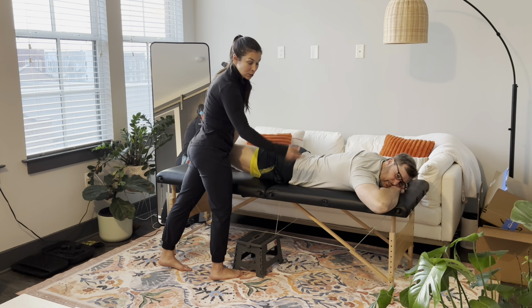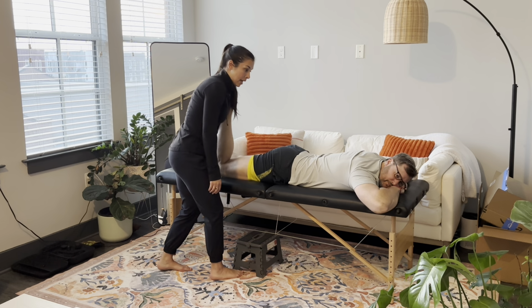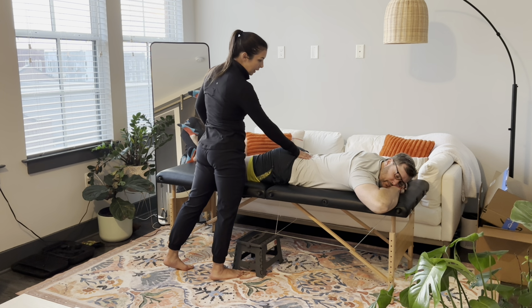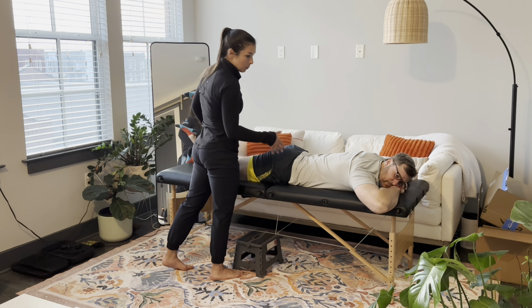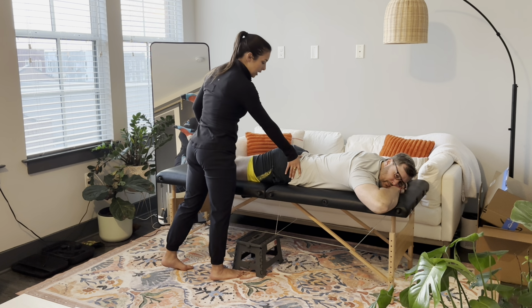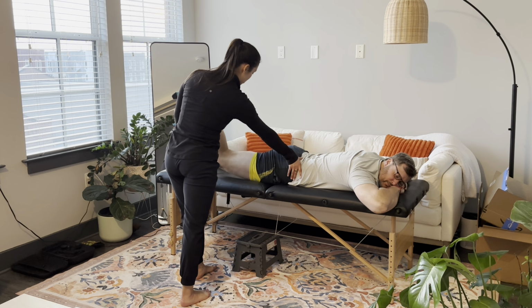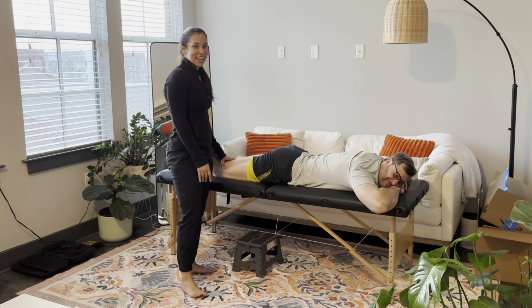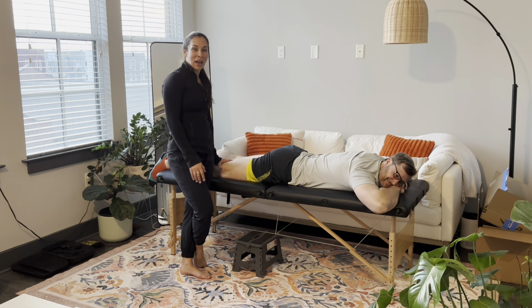Now my patient knows this motion, so I'm going to ask him, can you please repeat that? Try not to use your back, try to just use the muscles of your hip, and then I'm also going to come in and stabilize, and can you lift that leg up off the table? And then relax.